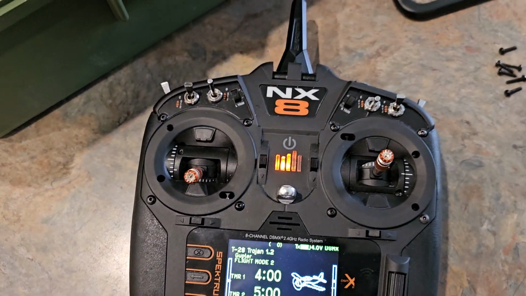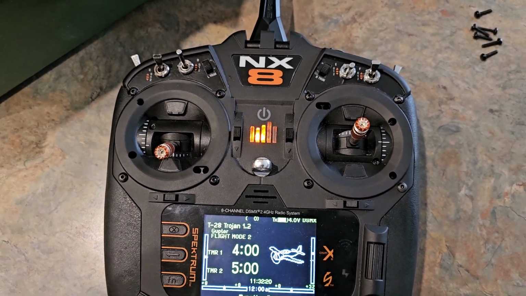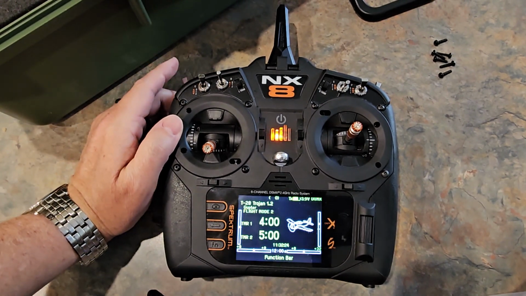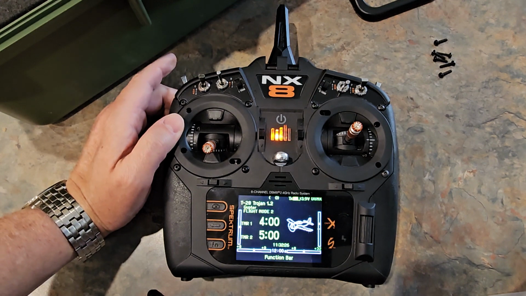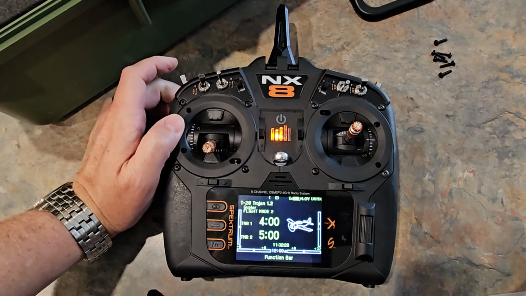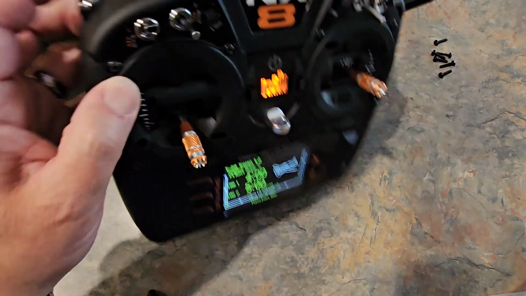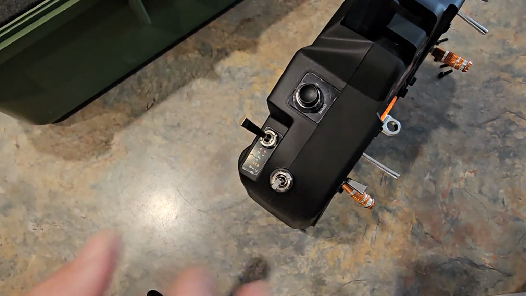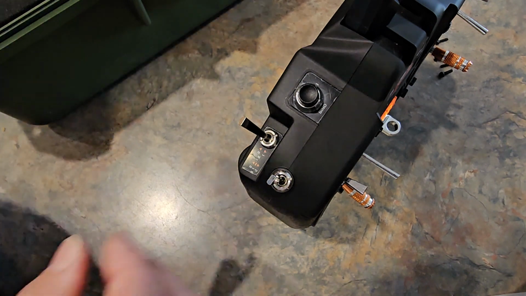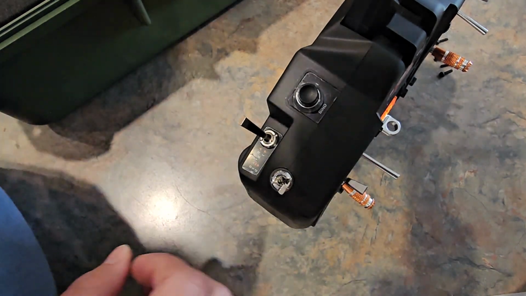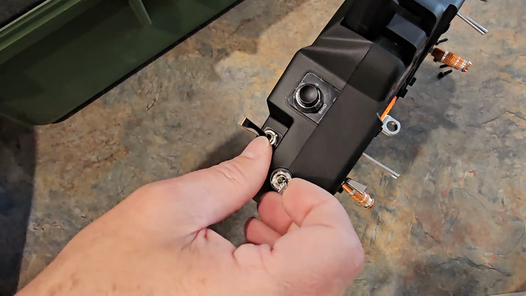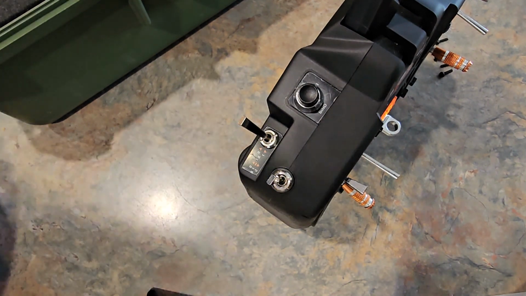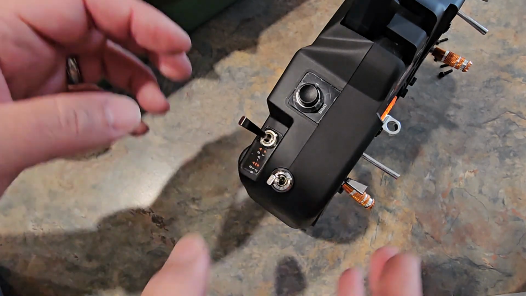Let's get where you can see everything again. AS3X mode. Safe mode. AS3X mode. Safe mode. Okay, I think we got a success.